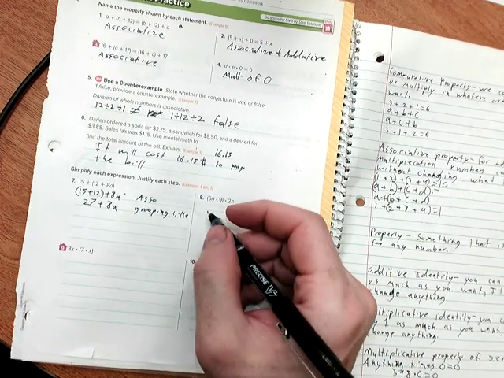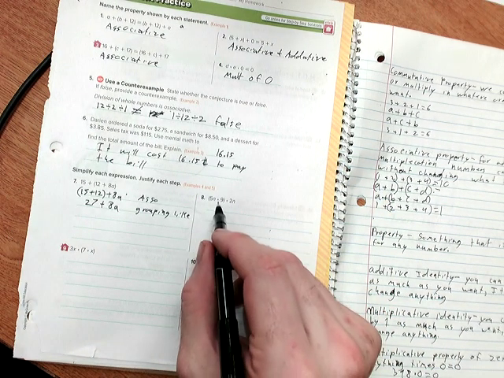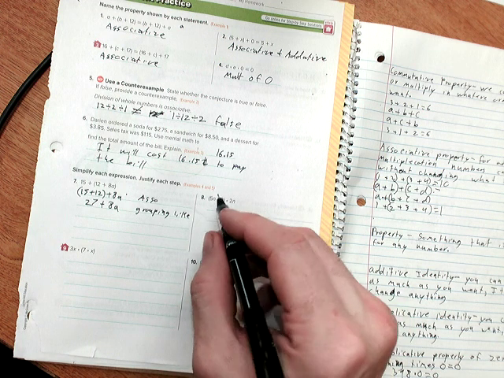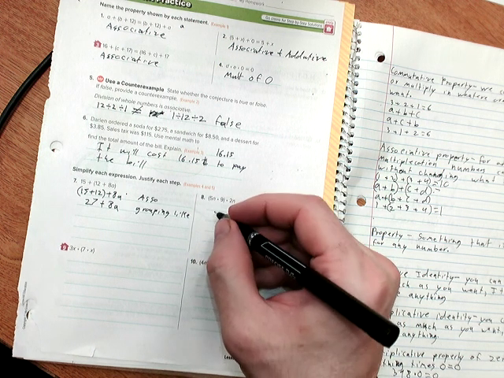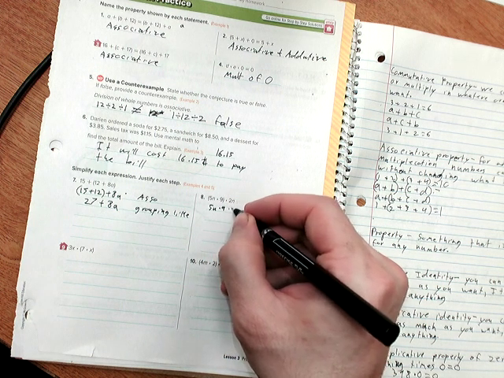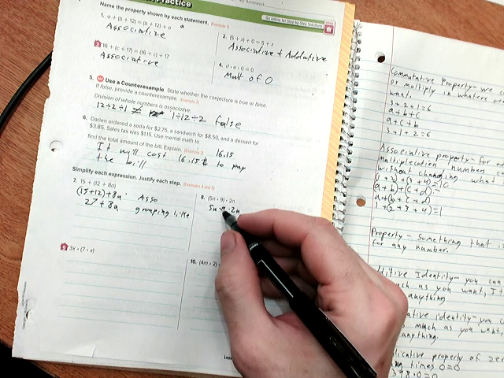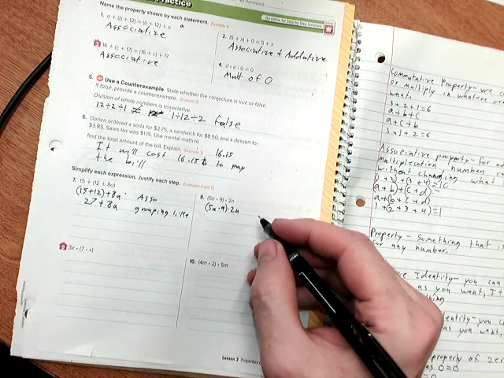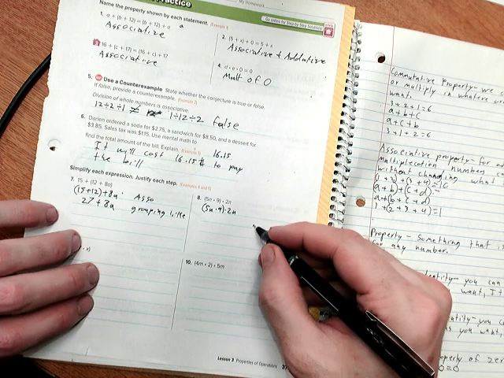Next one, we have 5n times 9 times 2n. So we're going to try and group our n's together, but first we have to change our association. So we have 5n times 9 times 2n. Now we're going to regroup. So we're going to use our associative.